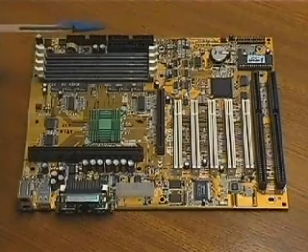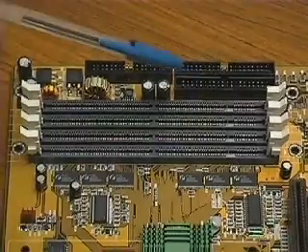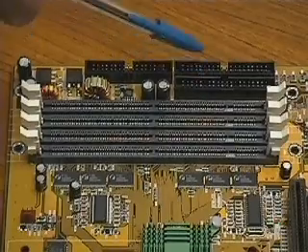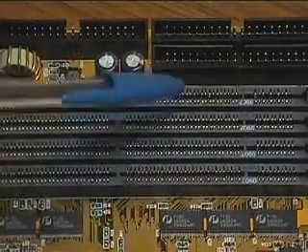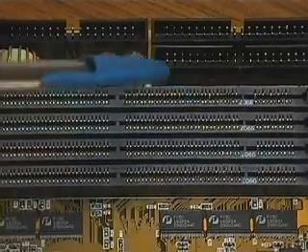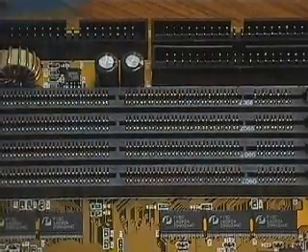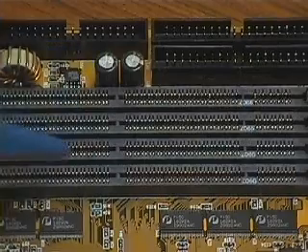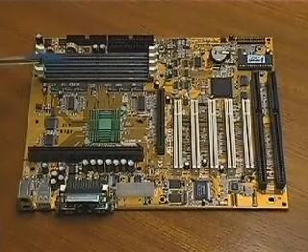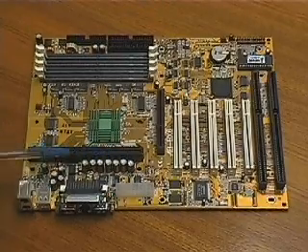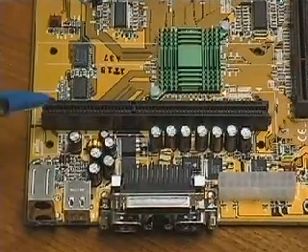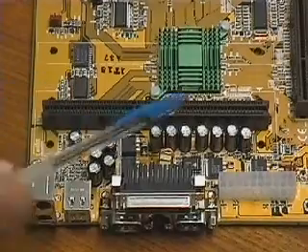These are the connectors for the hard drive, CD-ROM drive, DVD drive, and floppy drives. And these are the ports for the DIMMs, the dual inline memory modules. This is where we will plug in our RAM. Now let's look at the rest of the connections. This is the CPU slot where we will plug in our Pentium 3 CPU.